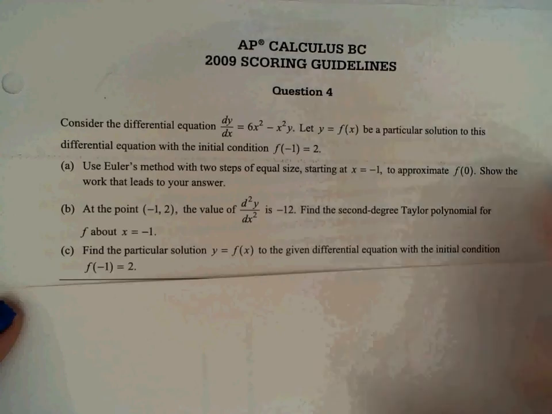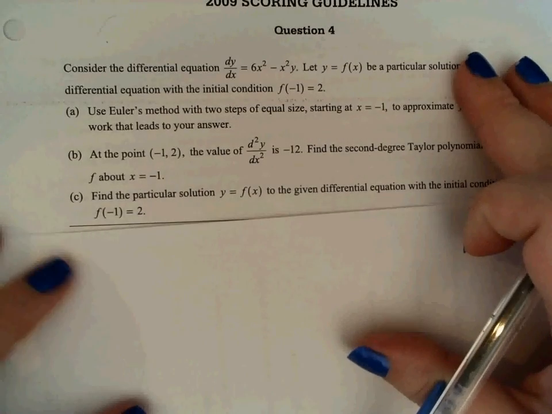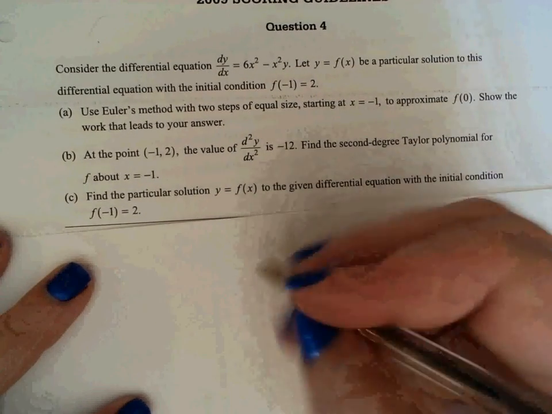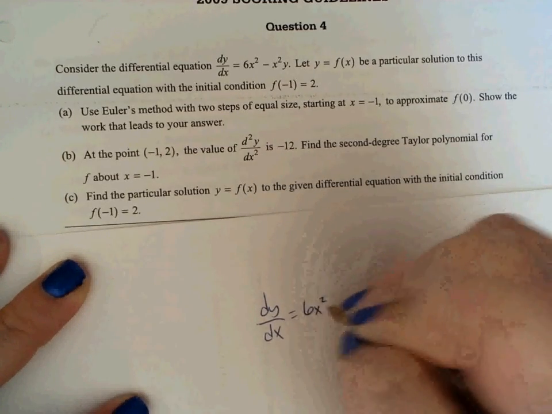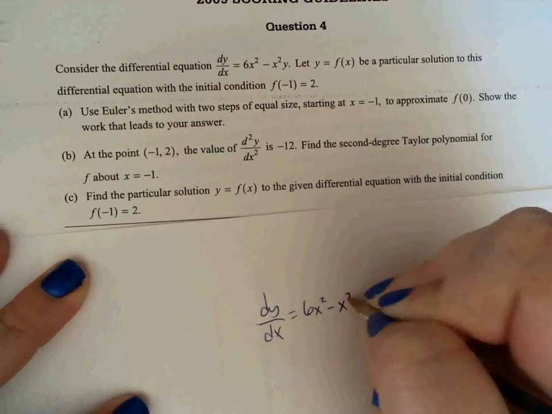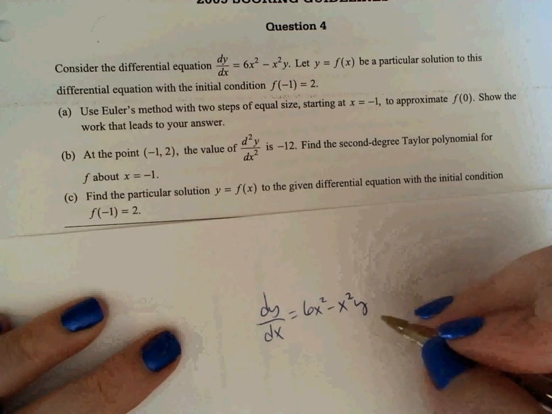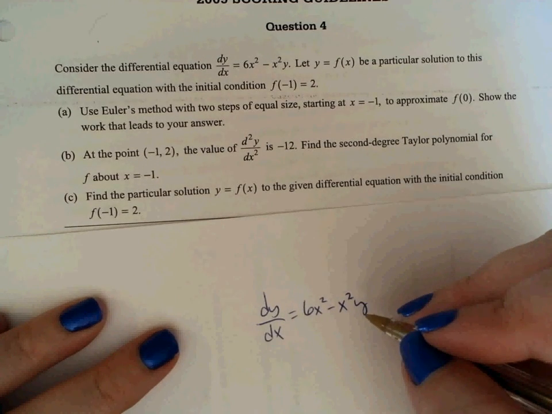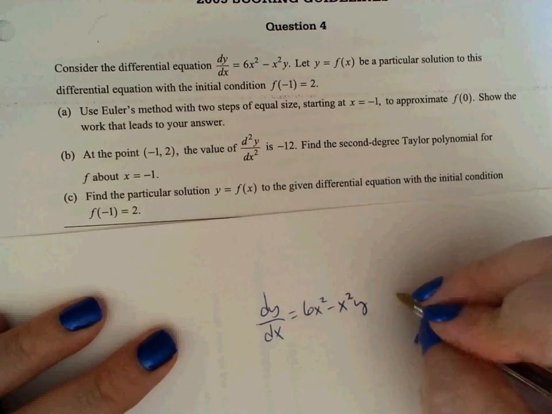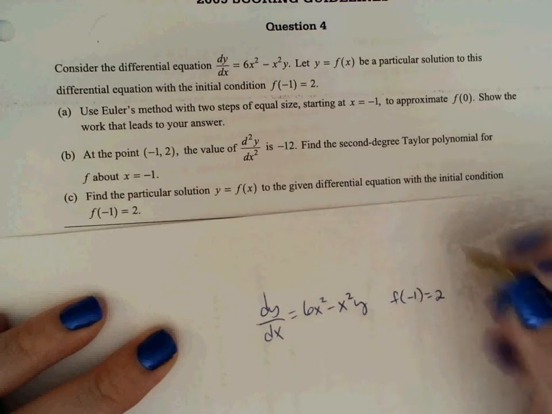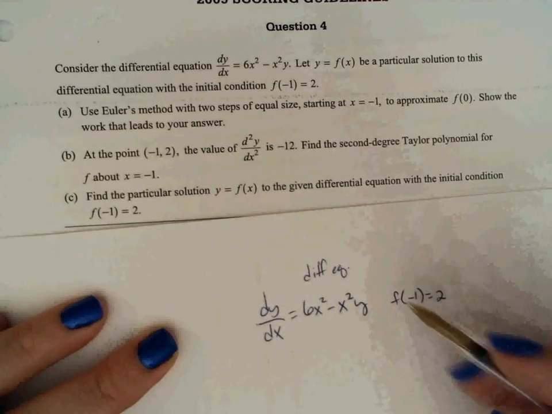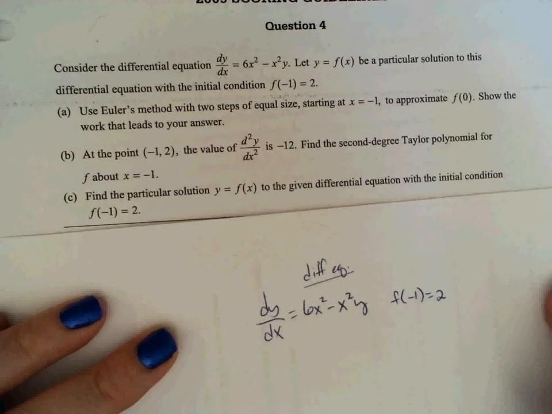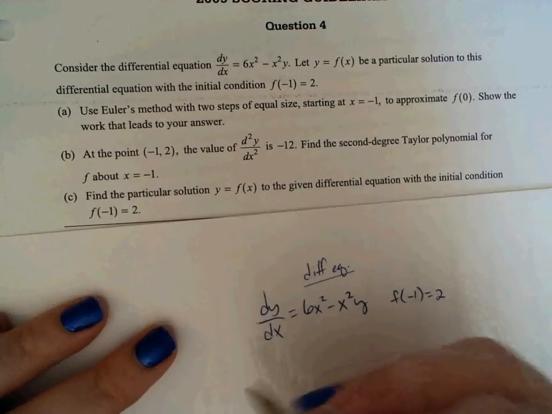So, consider the differential equation. Okay, so let's go ahead and write that down. dy/dx equals 6x squared minus x squared y. Let y equal f of x be a particular solution to this differential equation with the initial condition f of negative 1 equals 2. Let me go ahead and write differential equation, and you should too, just like a reminder to yourself, like the type of problem you're dealing with, to start off with.